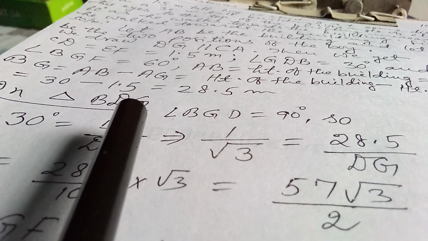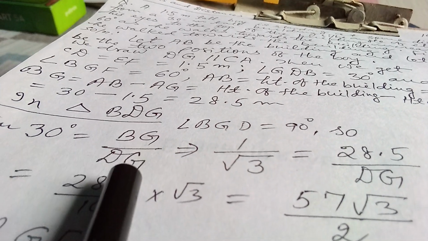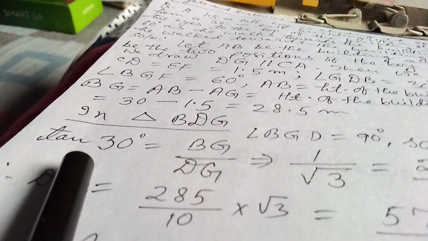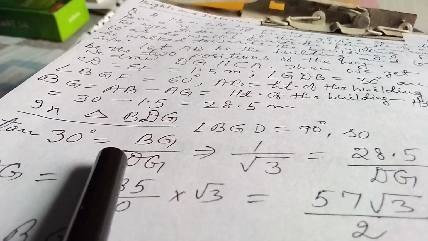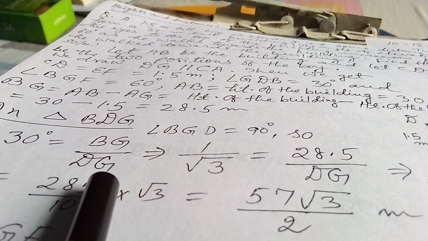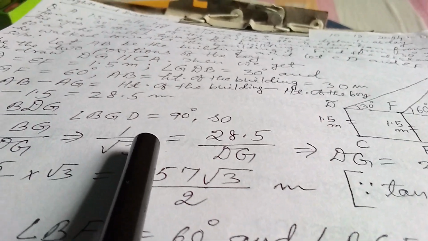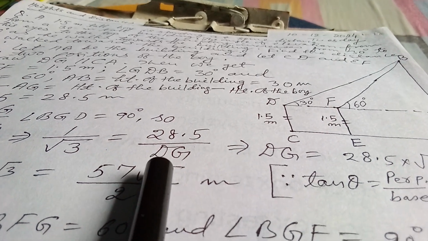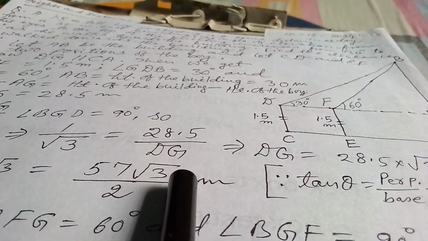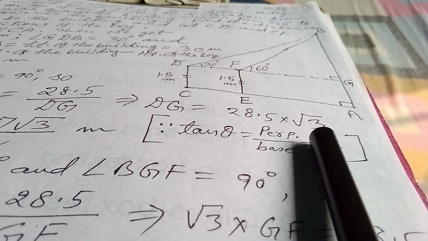That means perpendicular is given and base we have to find, and the perpendicular and base ratio is tan. So tan 30 degree is equal to BZ by DZ, perpendicular by base, and tan 30 degree is 1 by root 3. So 1 by root 3 equals 28.5 by DZ. By crisscross multiplication, we get DZ equals 28.5 into root 3.